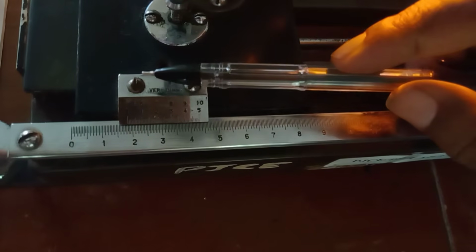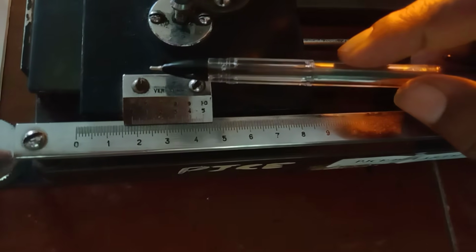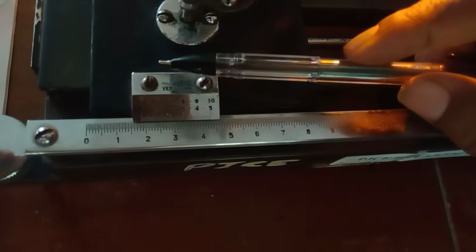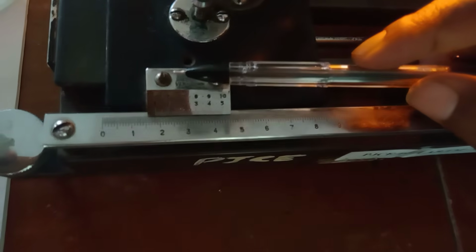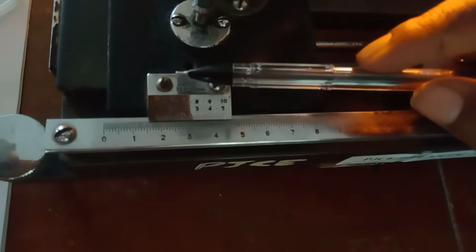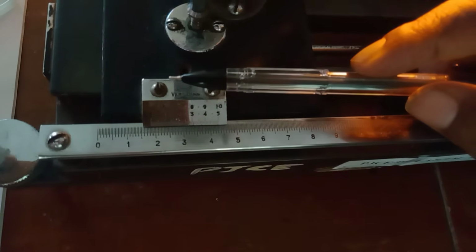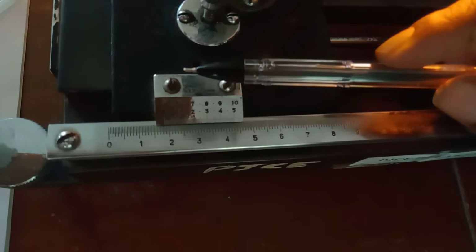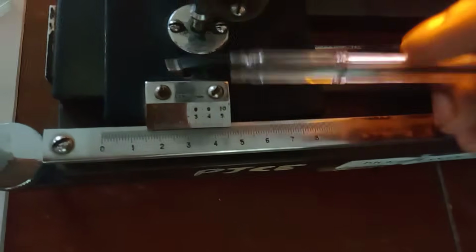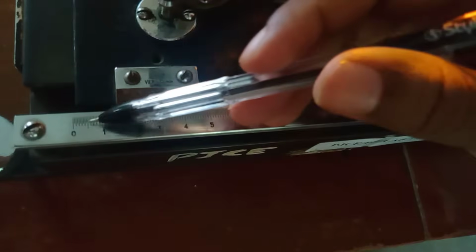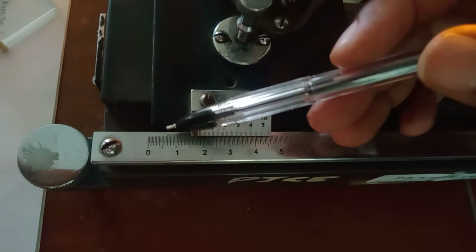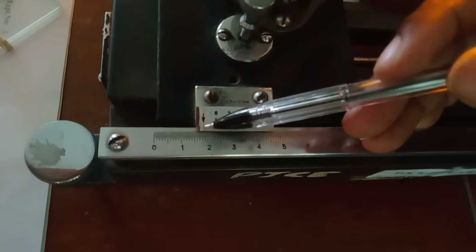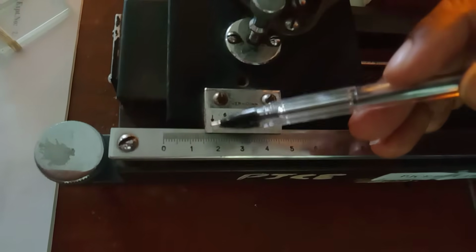Now how to measure the reading? After setting the interference pattern, we focus any one interference dark line exactly on that cross wire. Then immediately we see that reading. So how to find the main scale reading? You see here one line is there, the Vernier scale arrow mark.